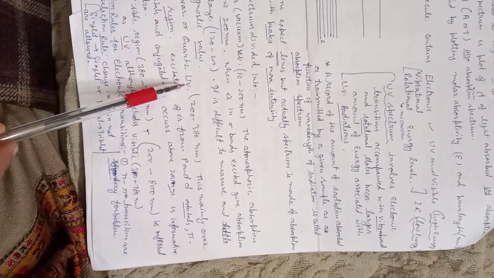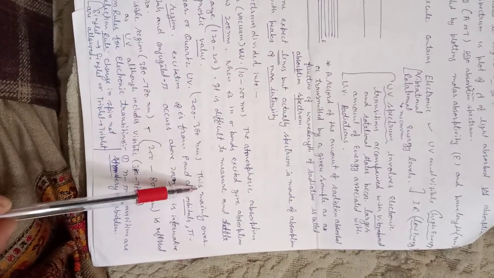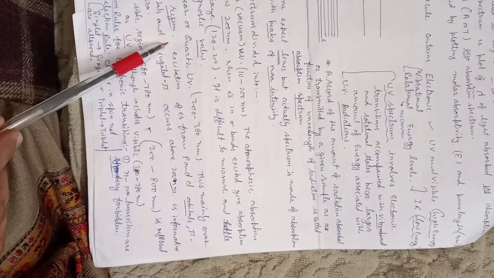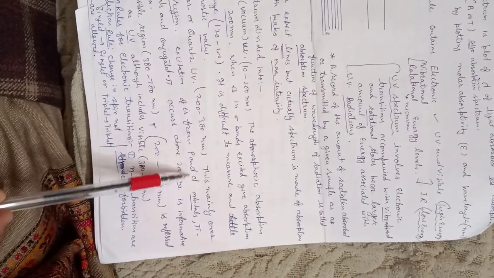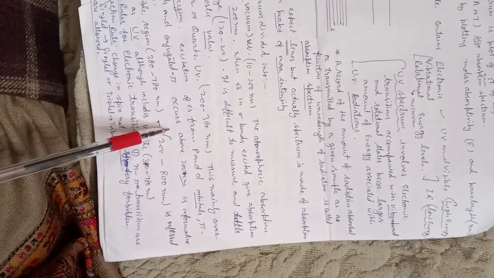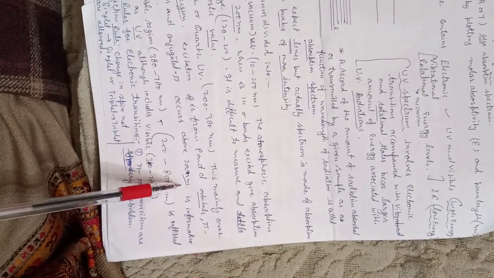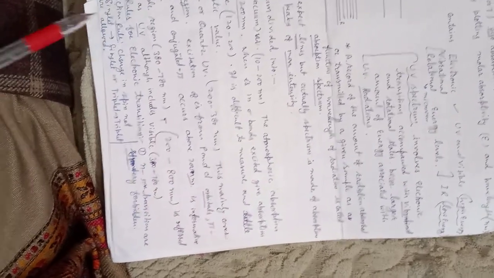Near or quartz UV is 200 to 380 nanometers. This mainly covers the UV region. Excitation of electrons from p and d orbitals, pi orbitals, and conjugated pi orbitals occurs above 200 nanometers. It gives informative spectra.